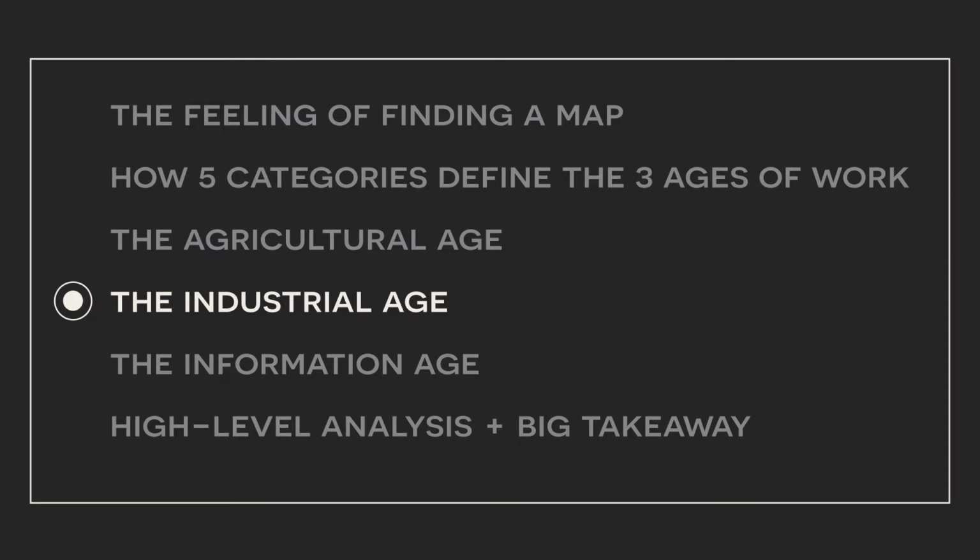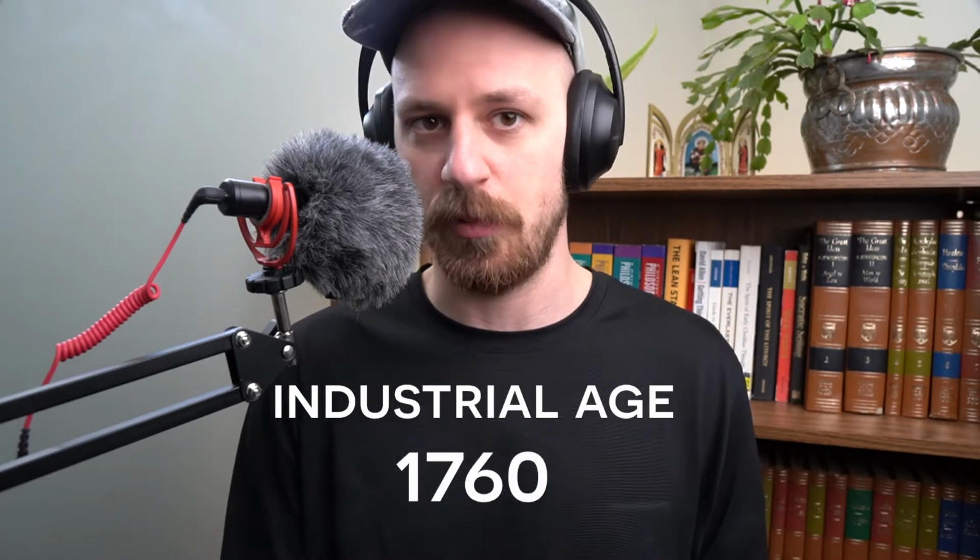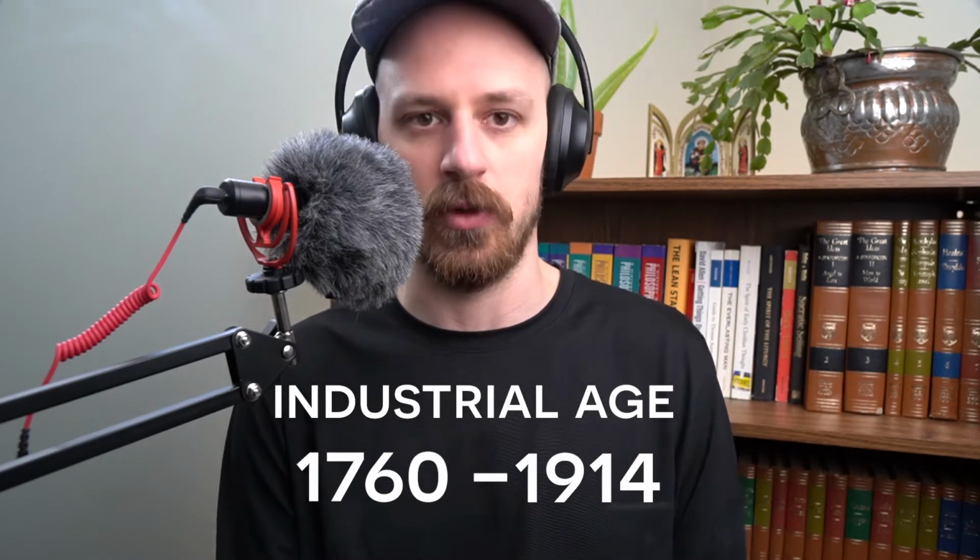Next is the industrial age. Now, the dates for the agricultural age get a little messy, so we left them out, but we can start delineating specific dates at this point without getting into too much trouble. So let's go ahead and do that. The industrial age begins around 1760 and ends with the beginning of World War I in 1914.